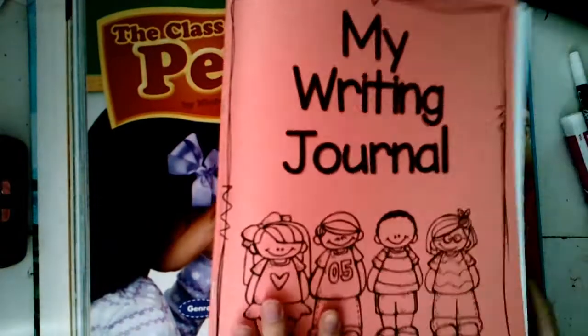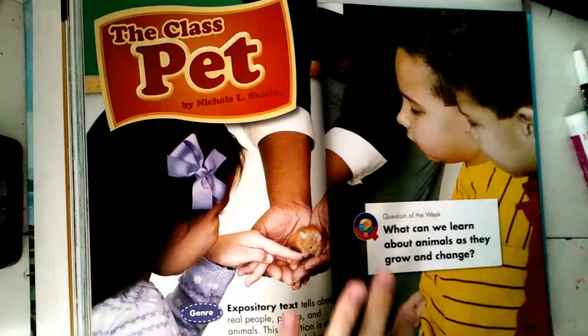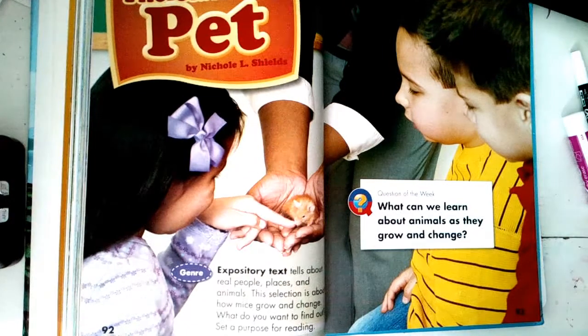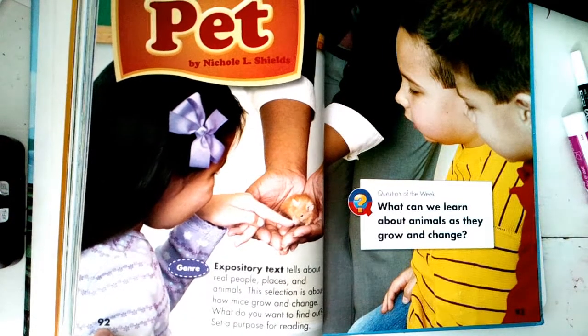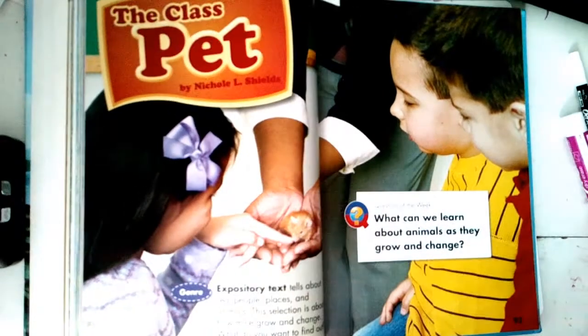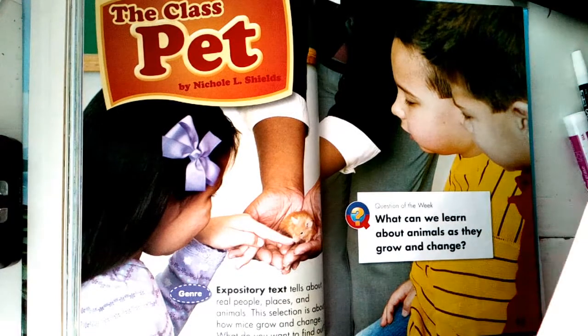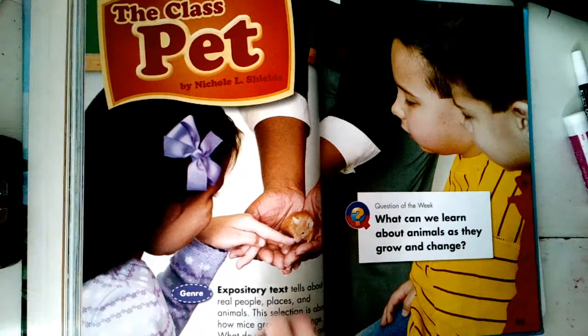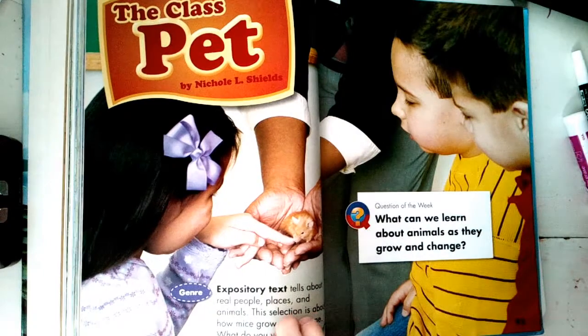So I have a few materials. I have my writing journal here, open to a nice blank page. I have my reading book as well, so you will need your reading book. It's on page 92, where that story, The Class Pet, starts. And I also have a pencil with me to write. So you need to have this story with you to do your writing today.